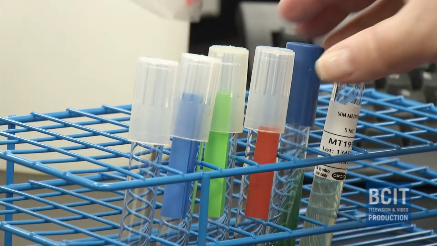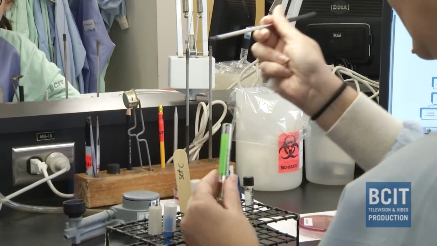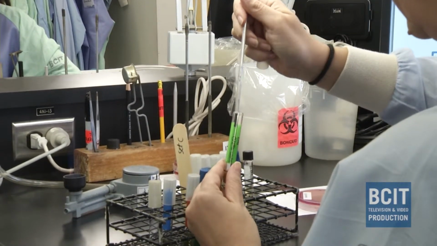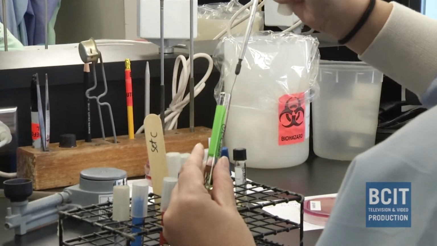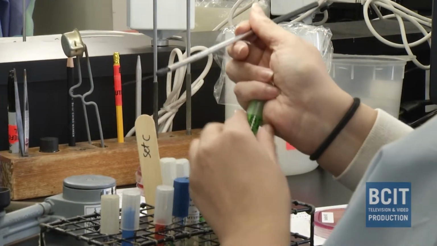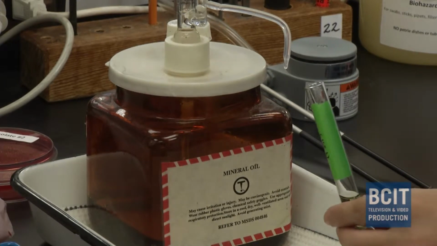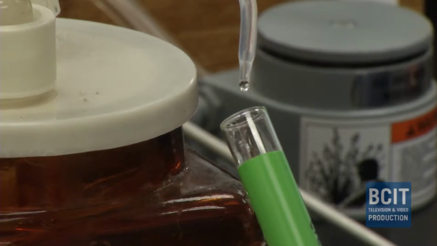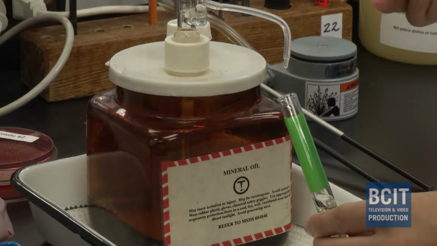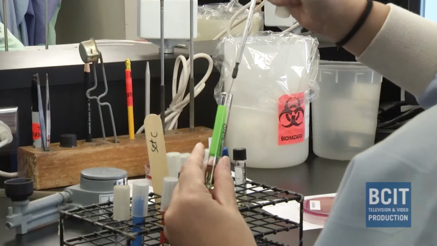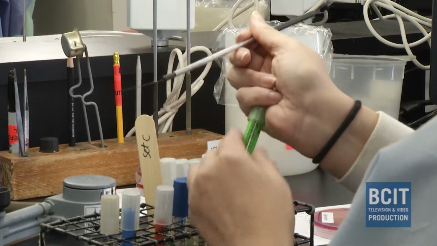So this class in Clinical Microbiology, we are training technologists to work in hospital labs, primarily to identify infections in patients. So post-surgical infections, people who come in with an infection. If you've ever had strep throat, that's another one of the things that we diagnose for the physician. He sends a throat culture to us and we tell him whether or not there's group A strep in it or not.